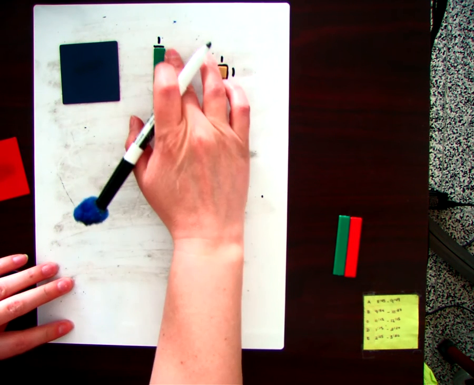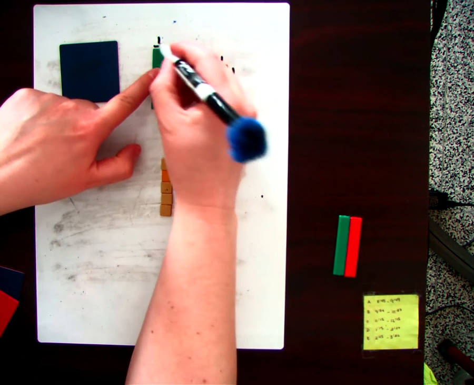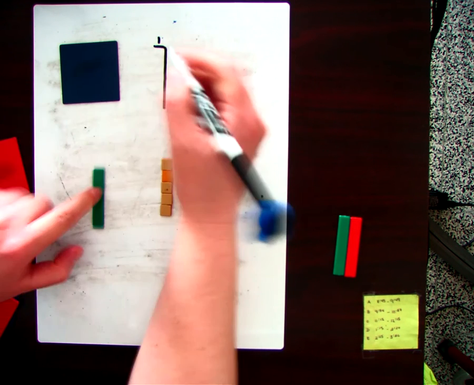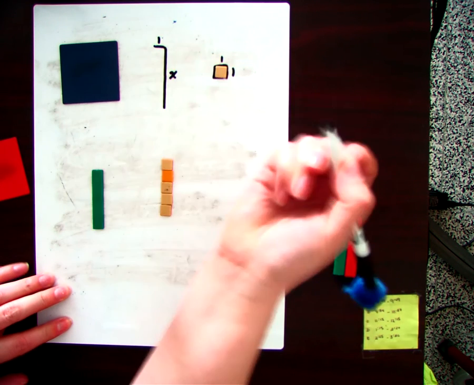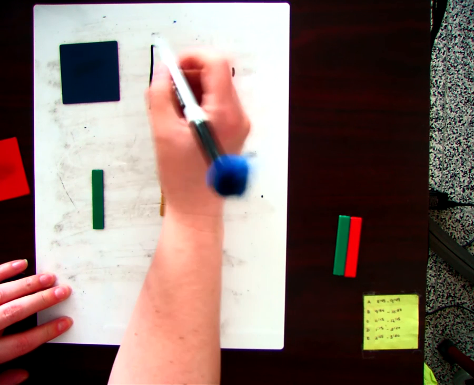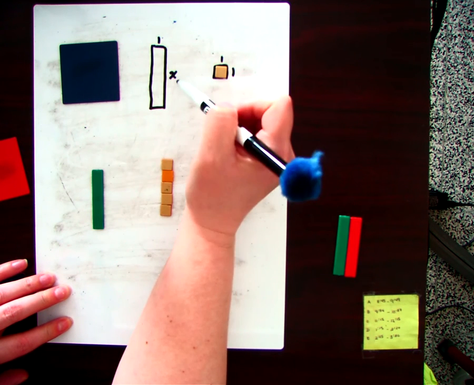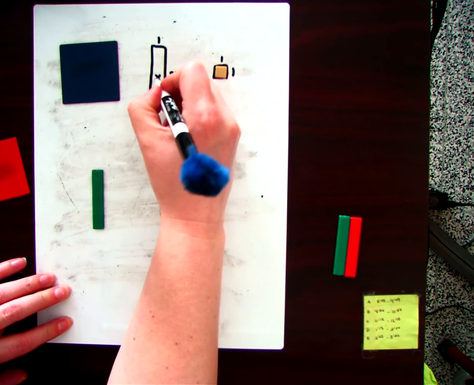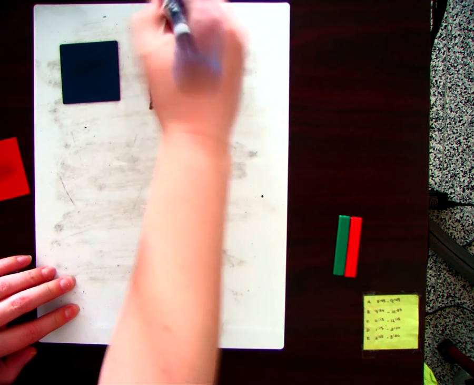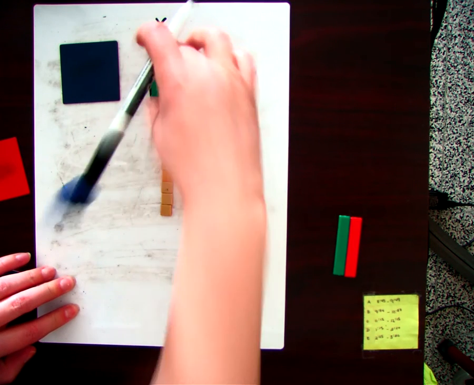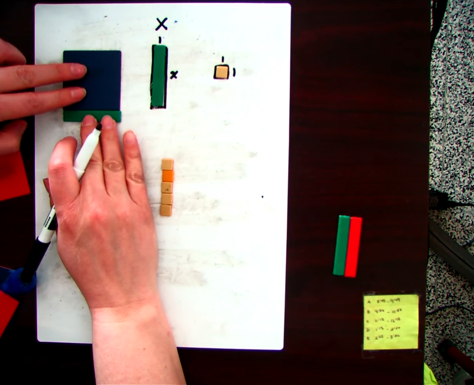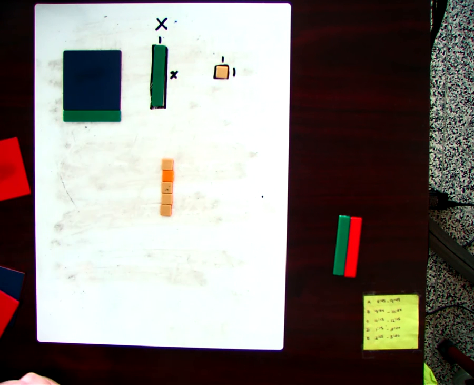So we're going to give it an unknown. We're going to say, I don't know what this is, so we're going to label it something. And in this case, we're just going to label it X for something we don't know. So if we do the area for this, 1 by X gives me X. All right, so this is my X visual. It's a stick.